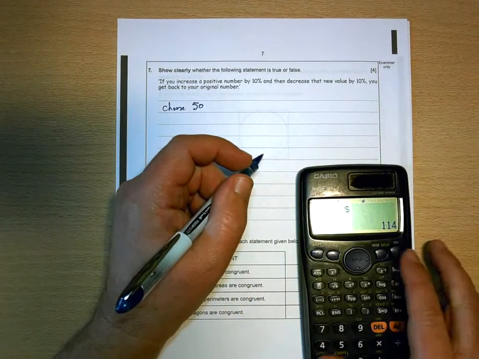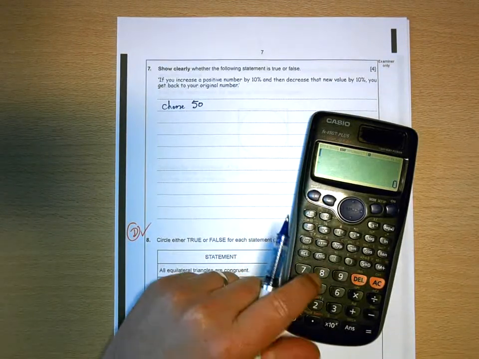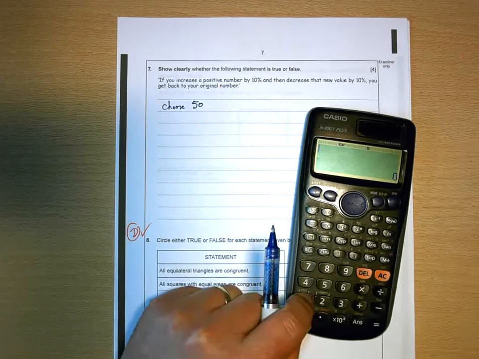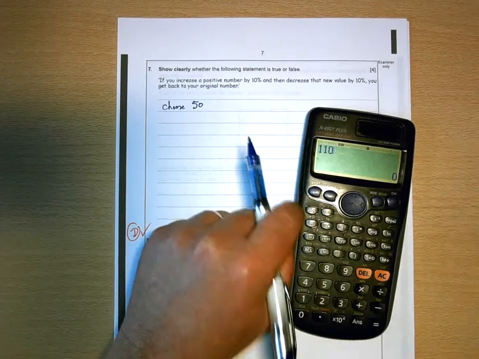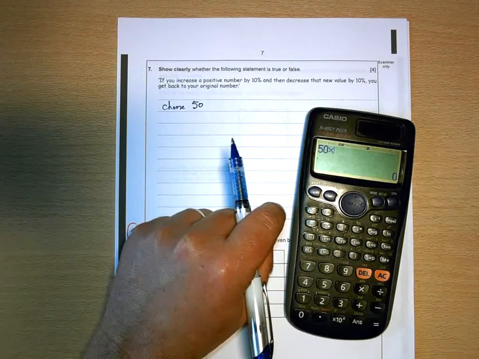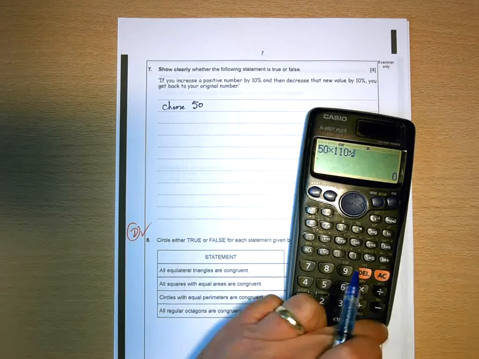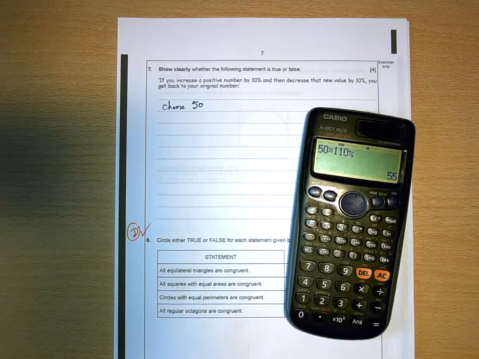Or on your calculator, you can use your percentage button. So 50 times 110% is 55.